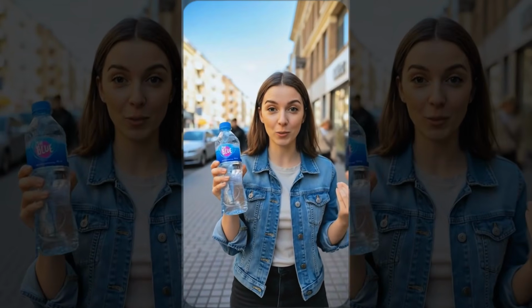To show you my favorite water, My Blue. It's so refreshing and I love the design. Honestly, I never go anywhere without my Blue water. Staying hydrated is a lifesaver.